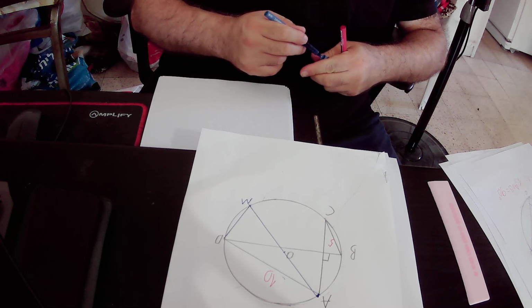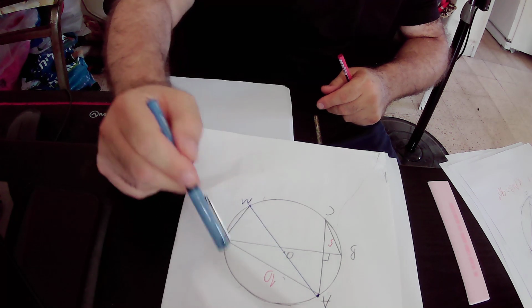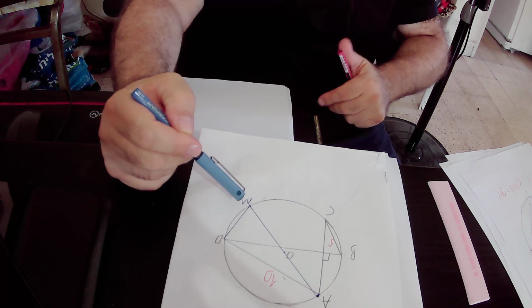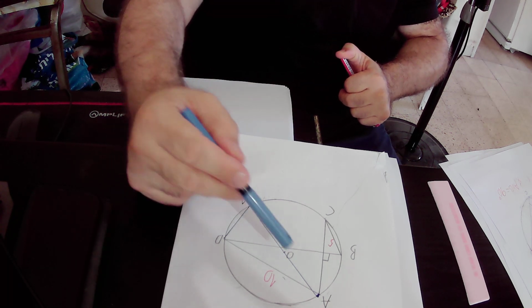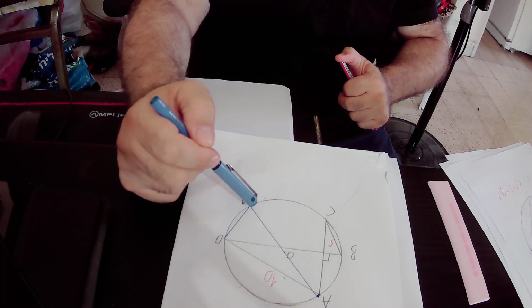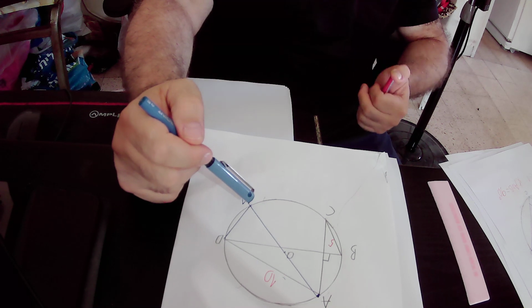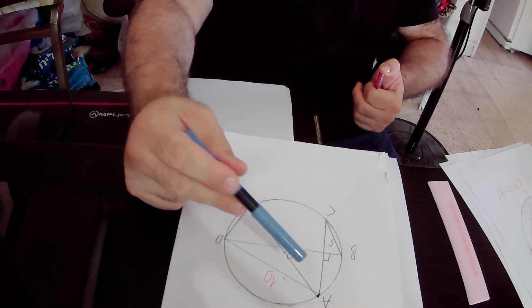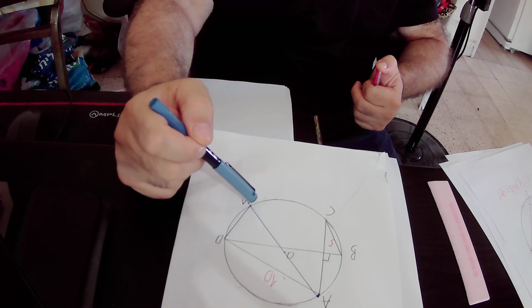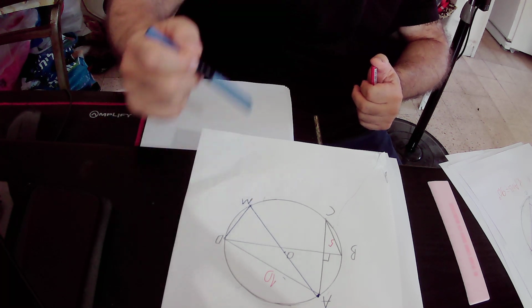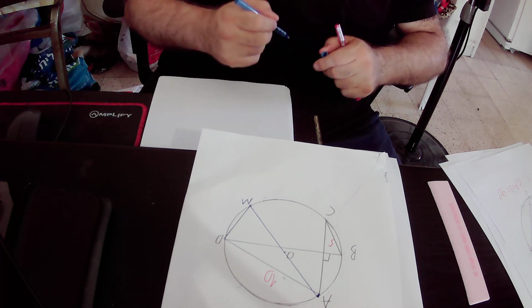Because we have angle ADM that rests on chord AB, that is the diameter of this circle. So according to rule number 1, angle ADM will be equal to 90 degrees. Okay, so I write it down.